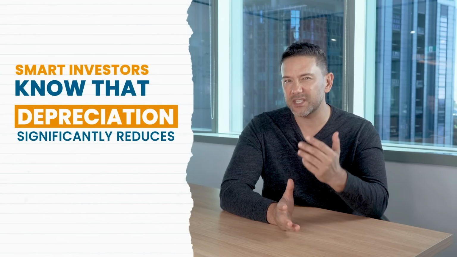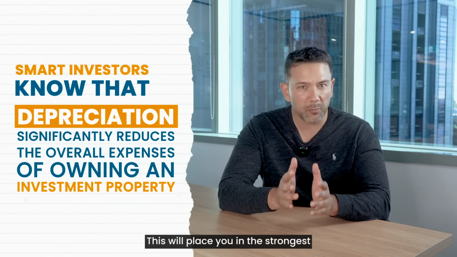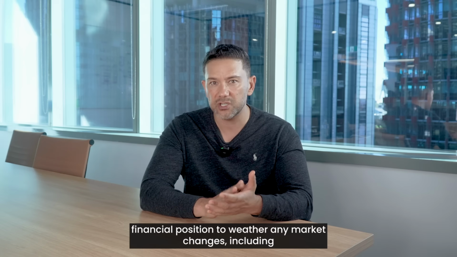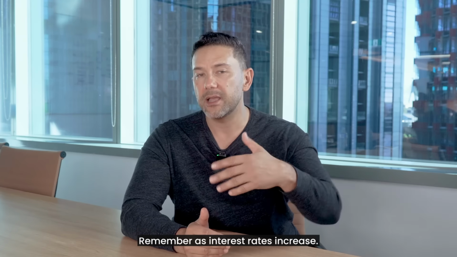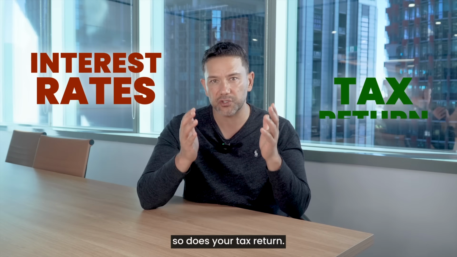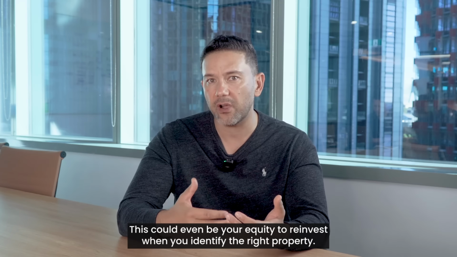Smart investors know that the effective use of depreciation significantly reduces the overall expenses of owning an investment property. This will place you in the strongest financial position to weather any market changes, including interest rate rises. Remember, as interest rates increase, so does your tax return. This could even boost your equity to reinvest when you identify the right property.